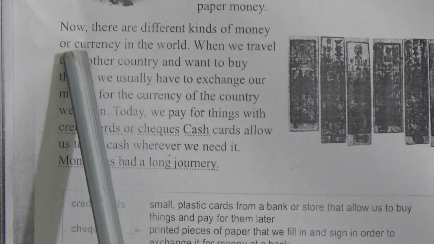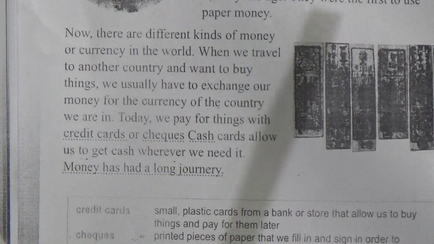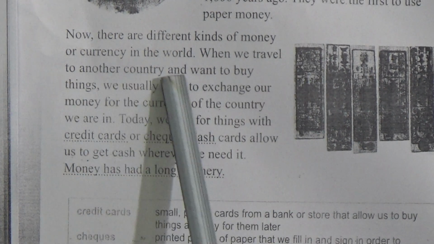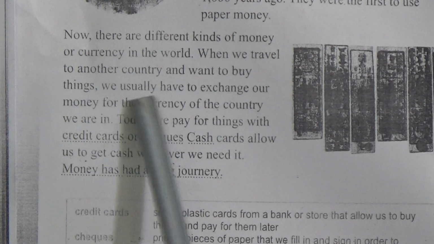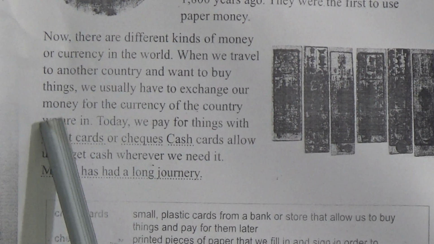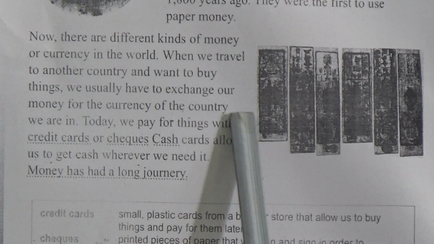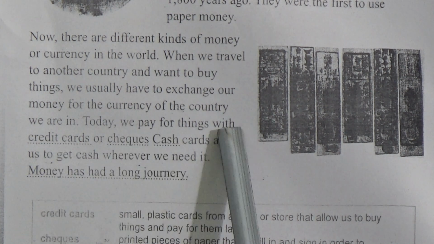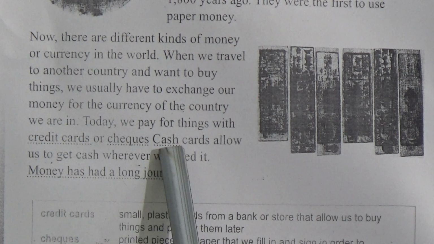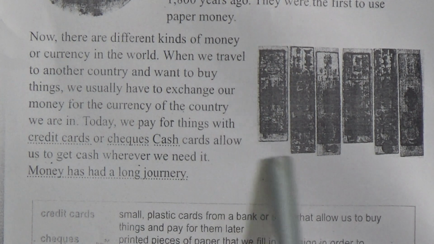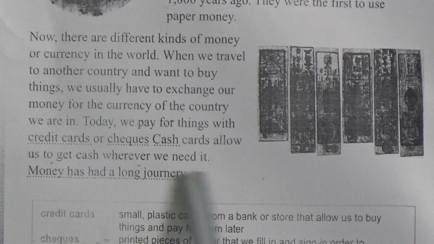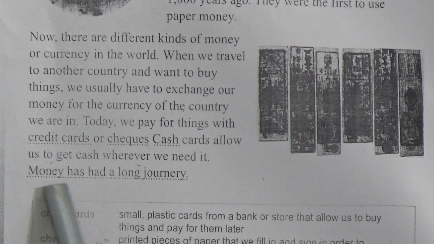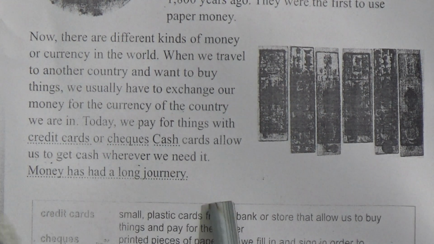Now there are different kinds of money, of currency, in the world. When we travel to another country and want to buy things, we usually have to exchange our money for the currency of that country we are in. Today we pay for things with credit cards, checks, and cash cards allow us to get cash wherever we need it. Money has had a long journey.